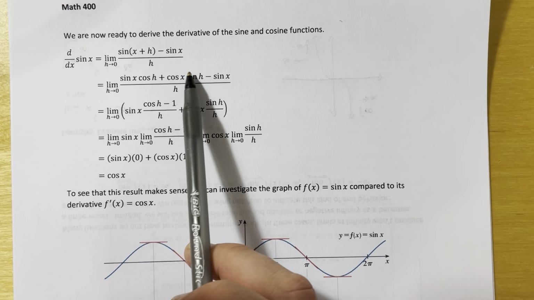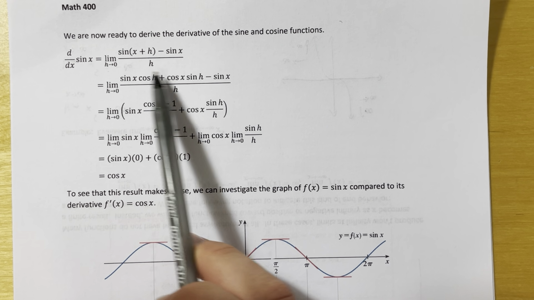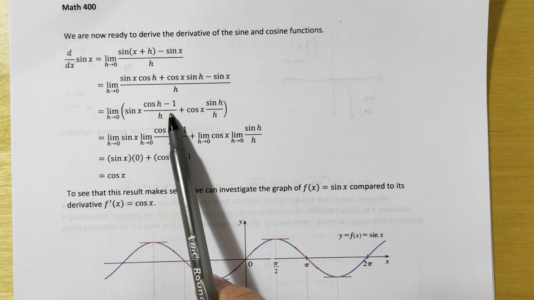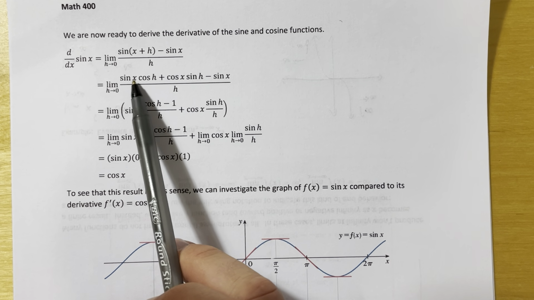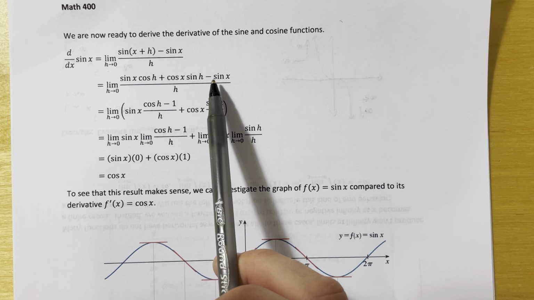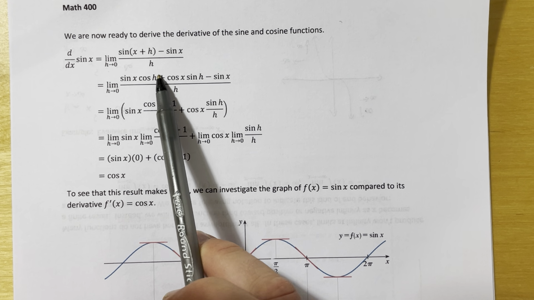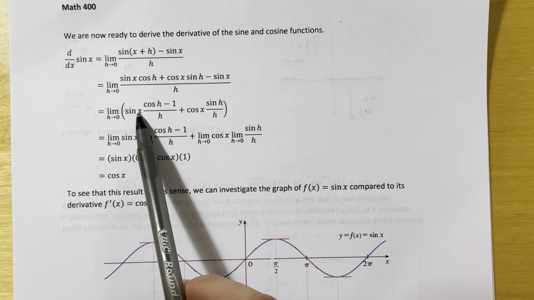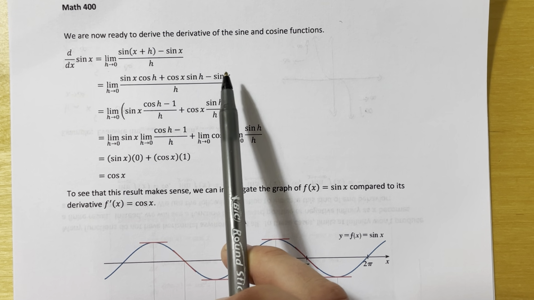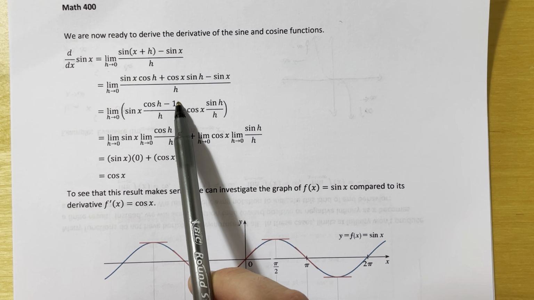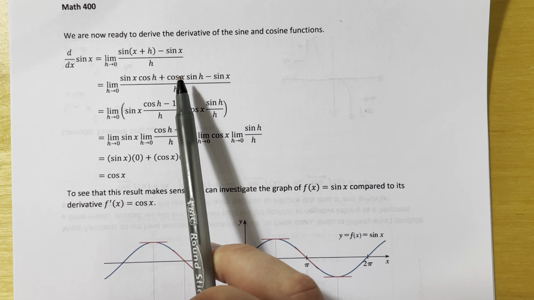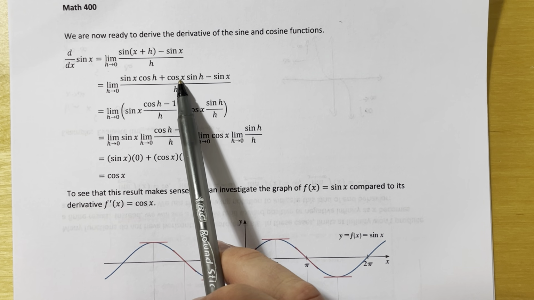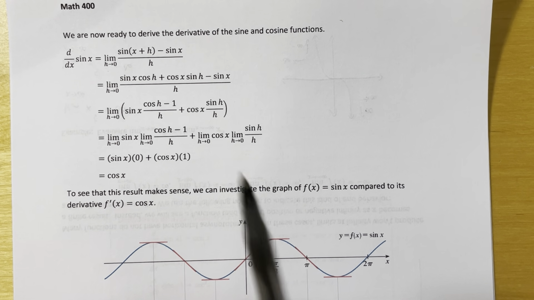So now I'm going to do a whole lot of manipulating with this quotient all in one step. You notice I go from here to here. I have this sine of x cosine of h and a minus sine of x here. I'm going to group both of those terms and factor the sine of x out. That leaves me with a cosine of h minus 1 in the numerator, all over h. Then what's left is cosine of x times sine of h over h, and I'm going to take the cosine of x and bring it out to the front of that quotient.